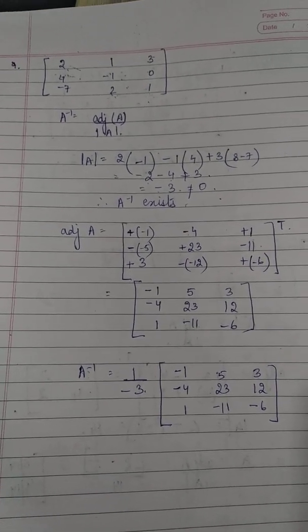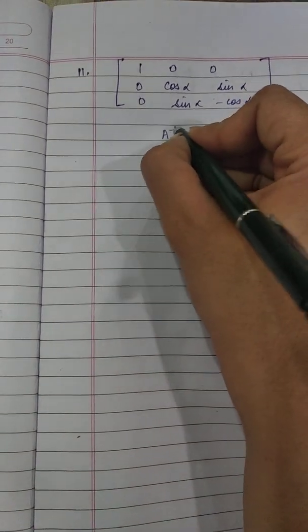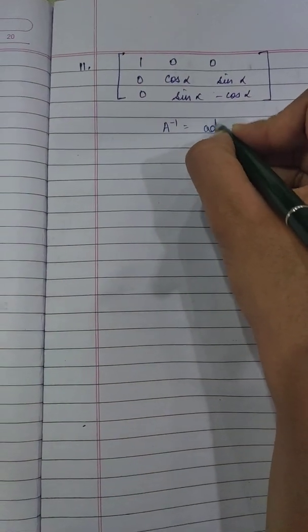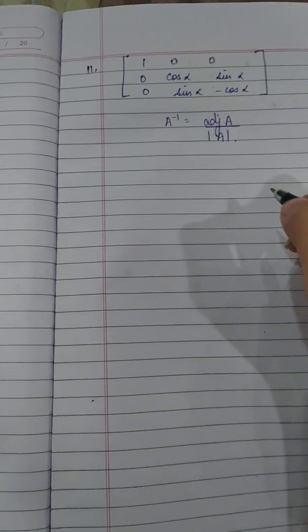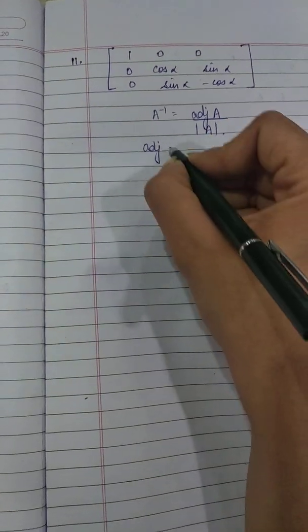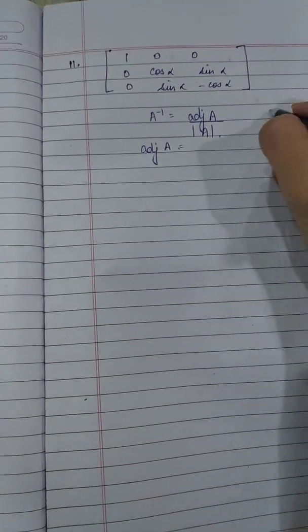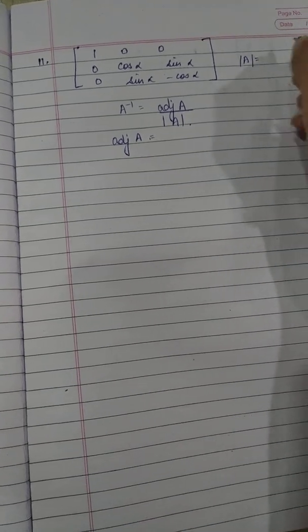One more question we'll do of the same order. That's a 3 by 3 matrix where we have to simply find out the inverse: adjoint of A upon determinant of A, right? So first of all, let's find out the adjoint. Or before that, let's find out the determinant. So we'll get to know whether the inverse exists or not.